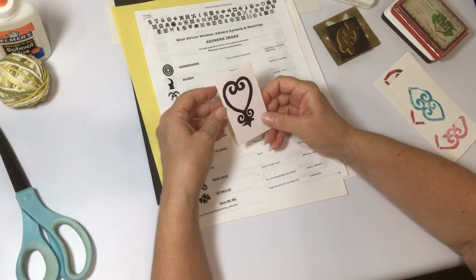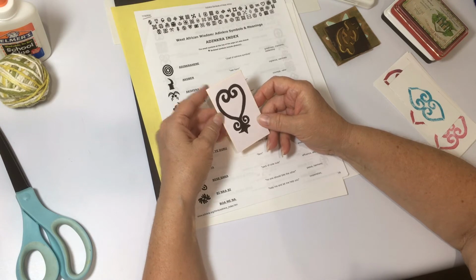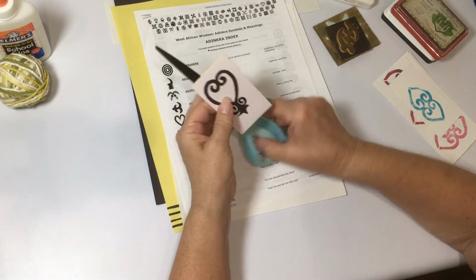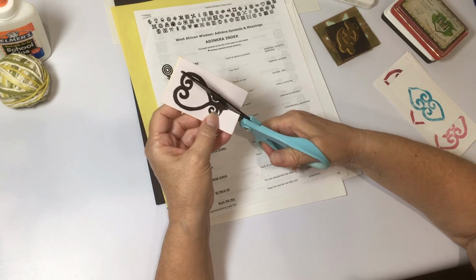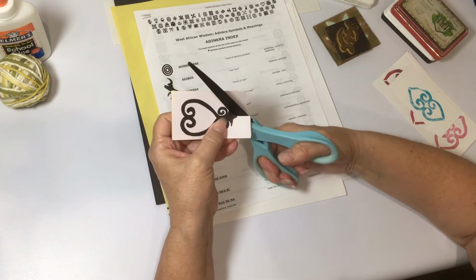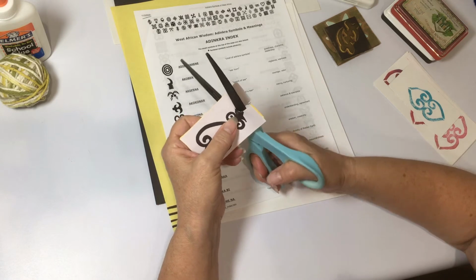Once you have your symbol drawn, then you're going to cut it out and peel back that paper and stick it on the cardboard.